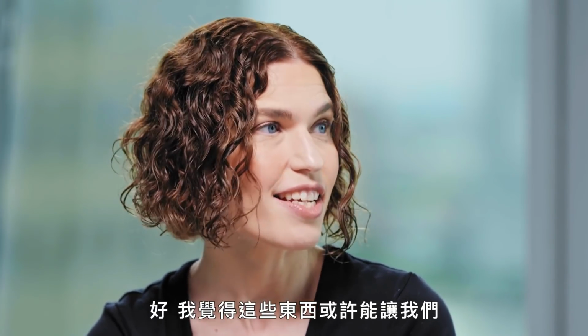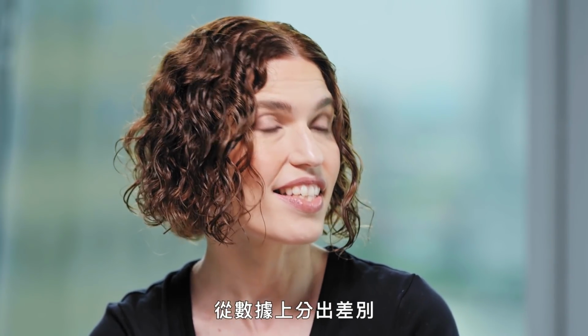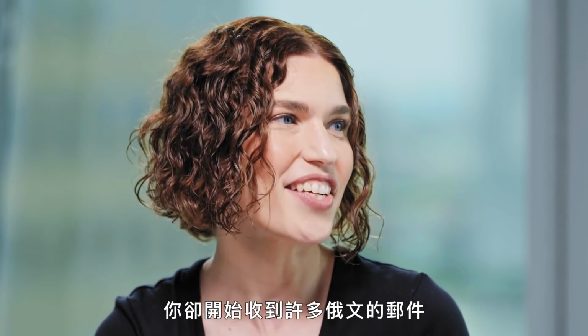So these are things we would call features. We go through a process where we do feature engineering, where somebody looks at the example and says, okay, these are the things that I think might allow us to statistically tell the difference from something in one category versus another. So for example, perhaps you don't speak Russian, you start getting a lot of email in Russian.